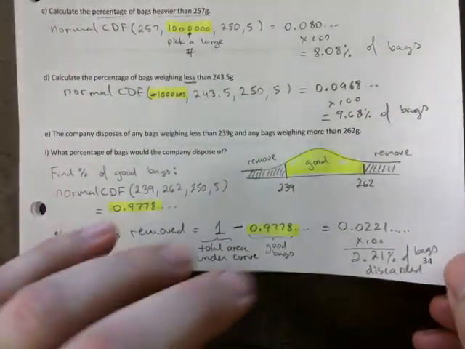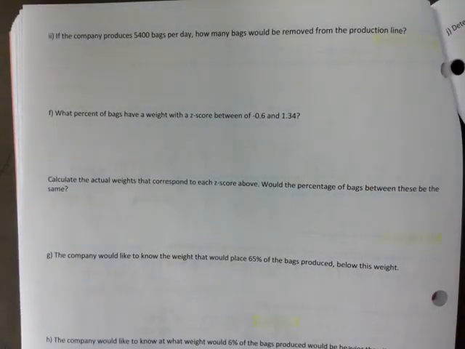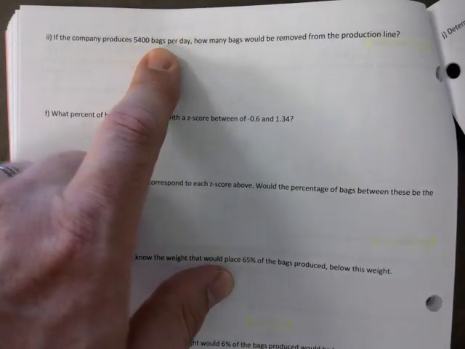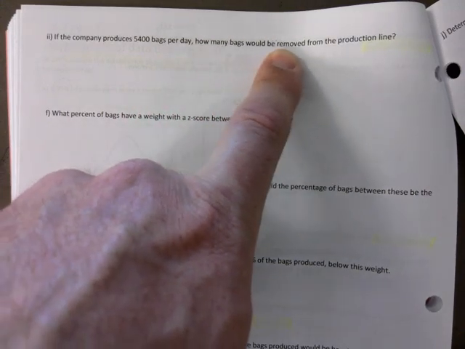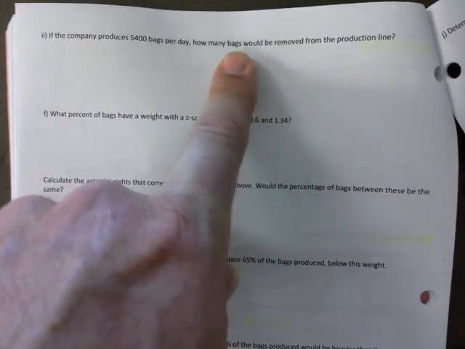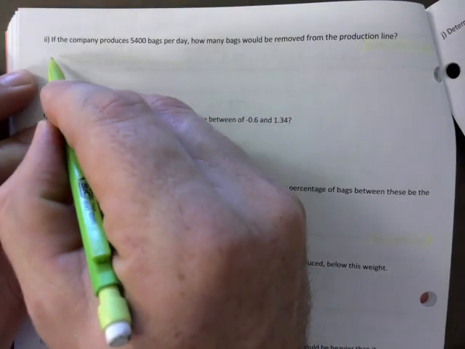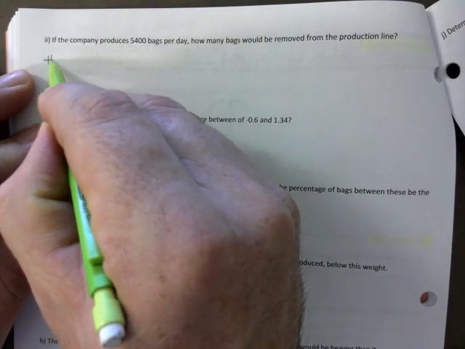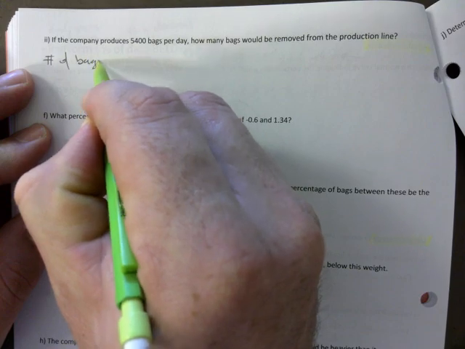Let's keep going. 35. I think here's where I throw in some curveballs with z-scores. And I'm not a German professor trying to say this scores. Okay, z-scores in statistics actually mean something else. Okay, if the company produces 5,400 bags per day, how many bags would be removed from the production line? Well, number of bags removed.